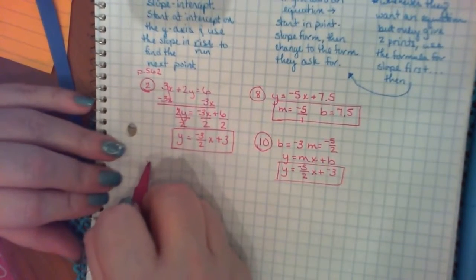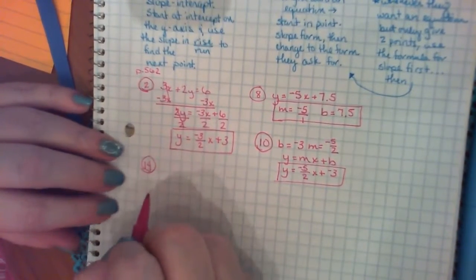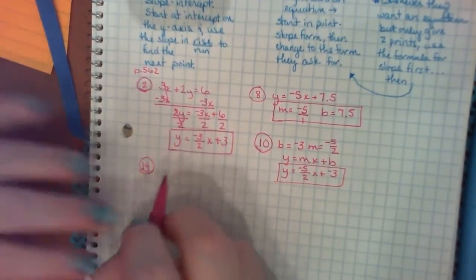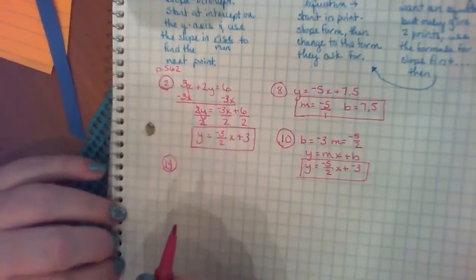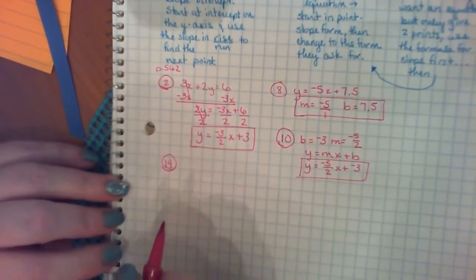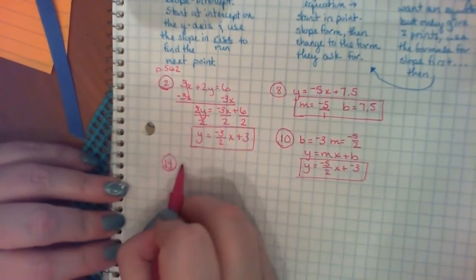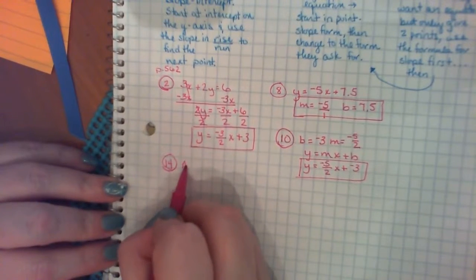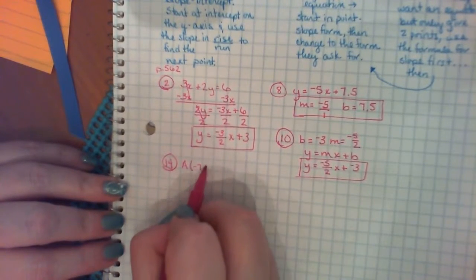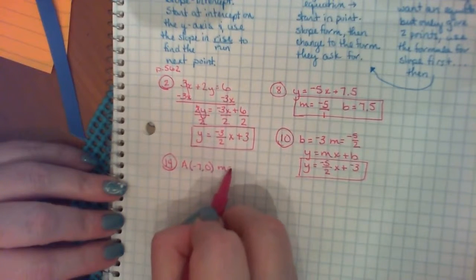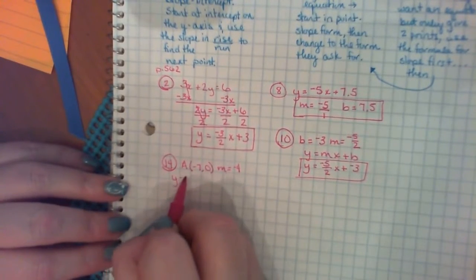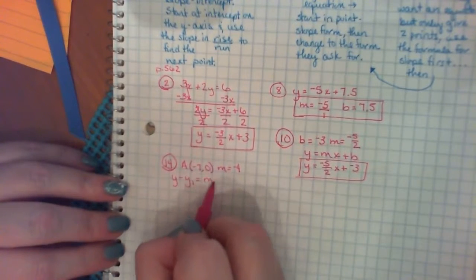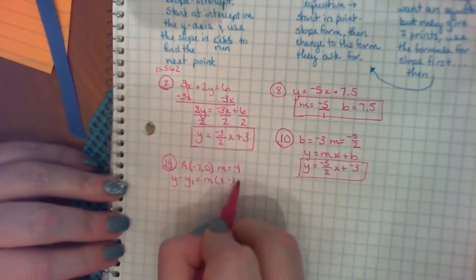Number 14. They want us to write the equations in point-slope form for lines containing A and having a slope of m. They say A is negative 7, 0, and m is negative 4. They want it in point-slope form, so y minus y1 equals m times x minus x1.